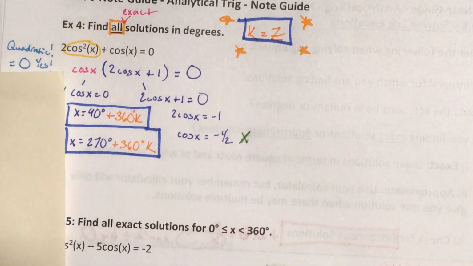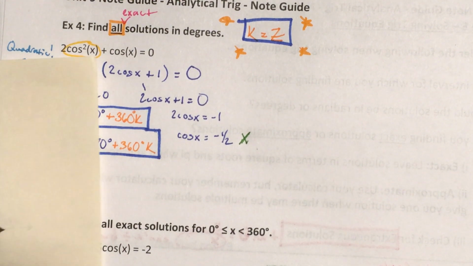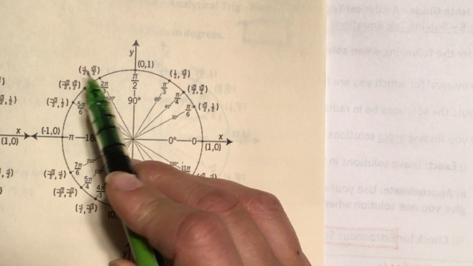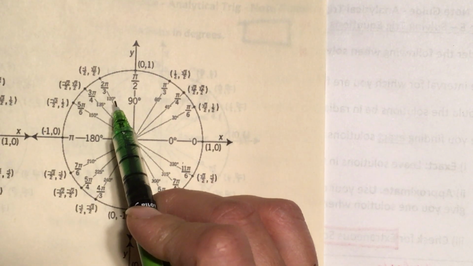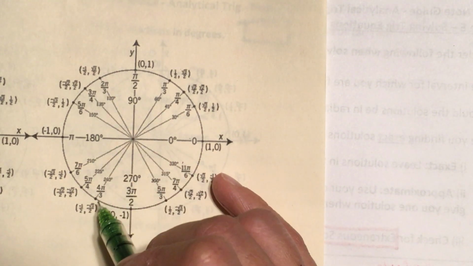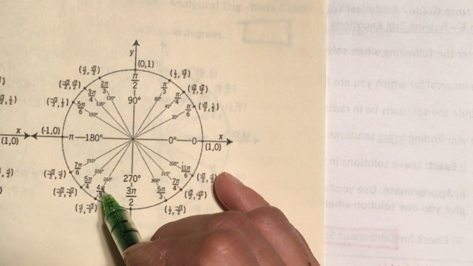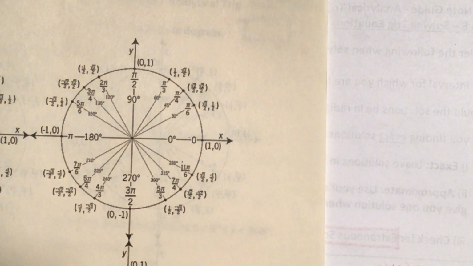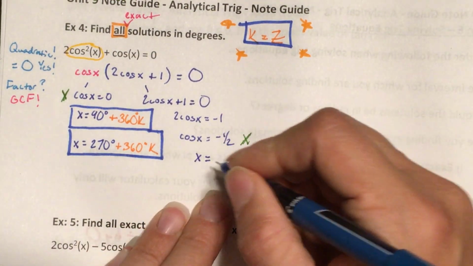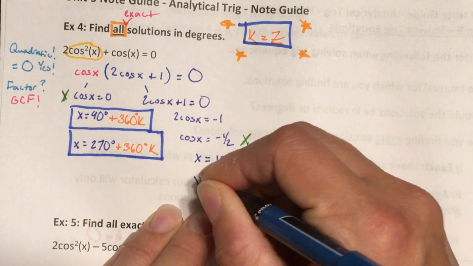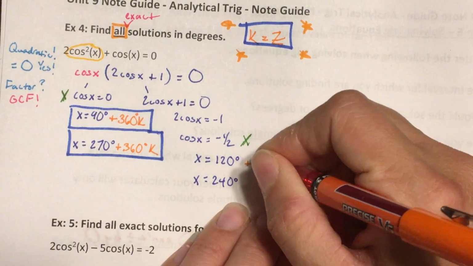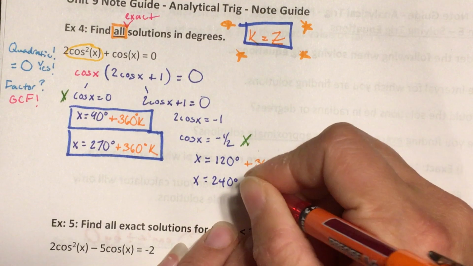So quadrant-wise, where are x values negative? In quadrant 2 and quadrant 3. So I'm going to be looking here for a negative x, which would be here at 120 degrees, and then a negative 1/2 here, directly below it, at 240 degrees. So those would be my other two solutions. So x equals 120 degrees, x equals 240 degrees, and we're going to add 360k to both of those.